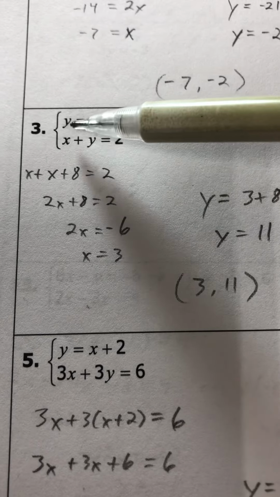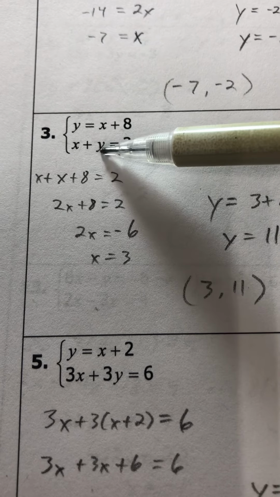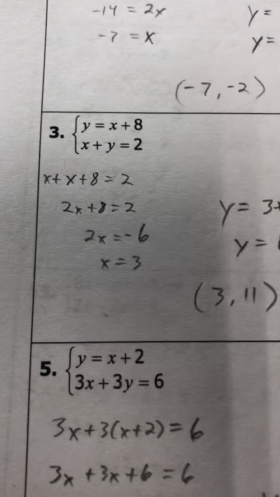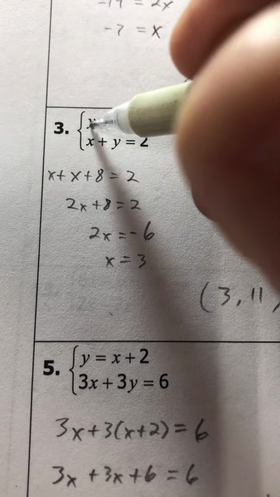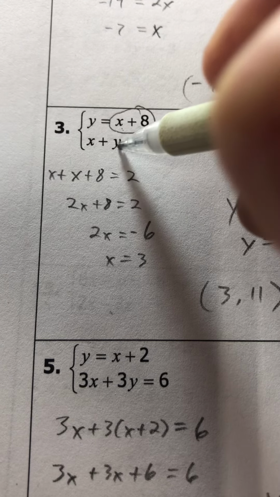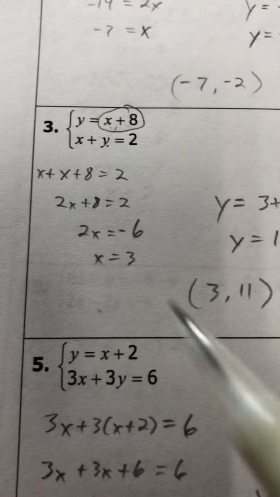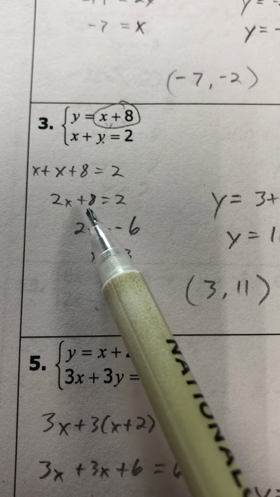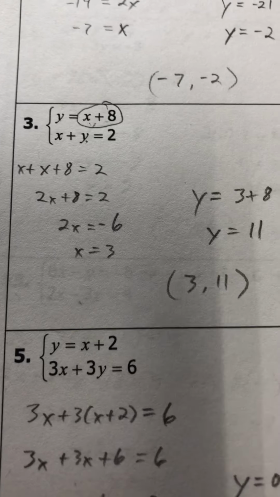This one says y equals this x plus 8, so I'm going to put this x plus 8 down in here for y, right? That's why they call it the substitution method. This y equals that, so instead of y, I'm going to put this here. That's what I do. That's why they call it substitution. And then I just combine my like terms, isolate the variable, and I get x equals 3.